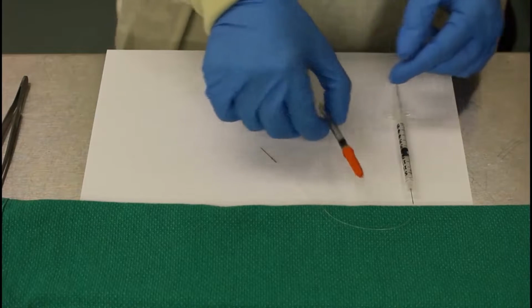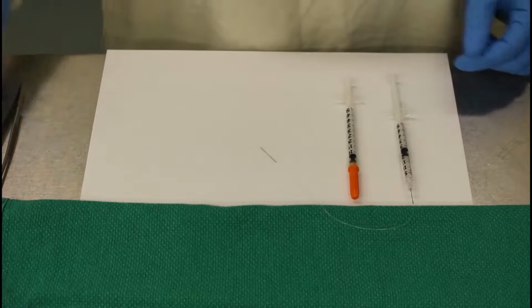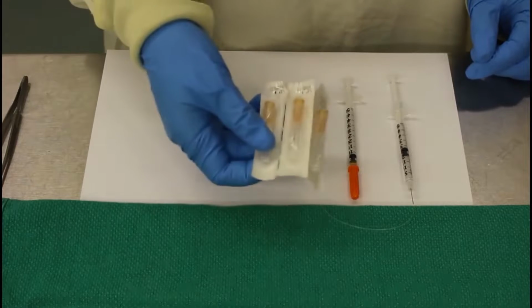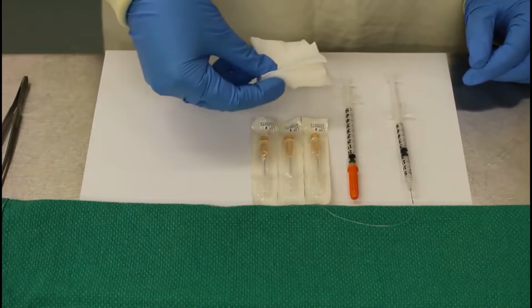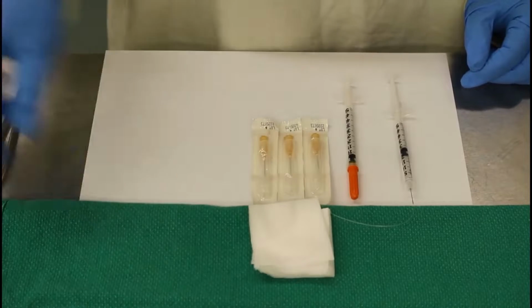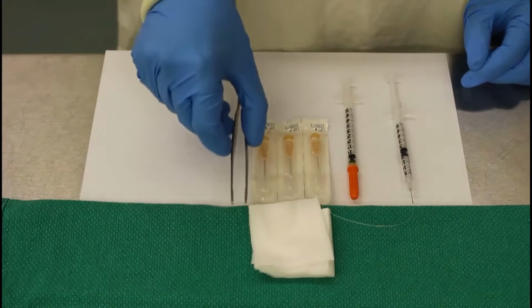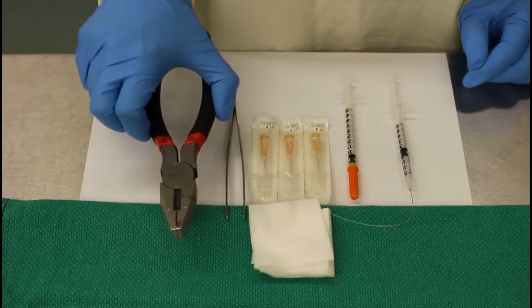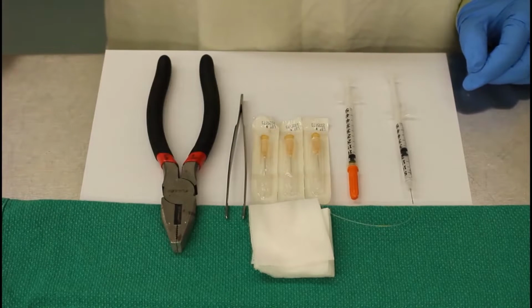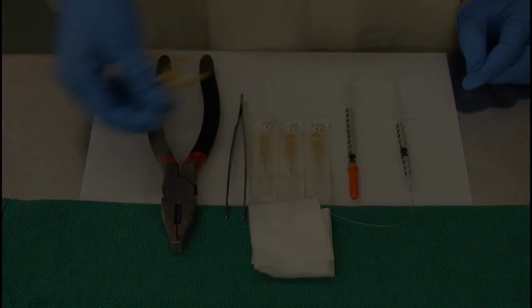The following items are required for a tail vein catheter injection: insulin syringes, a 15 centimeter piece of PE10 tubing, 30 gauge needles, gauze, saline, forceps, green fluorescent dextran dye, pliers, and scissors. We also have a needle.